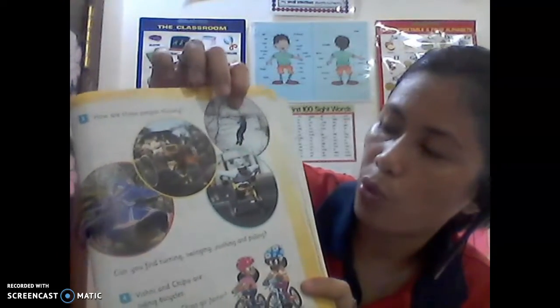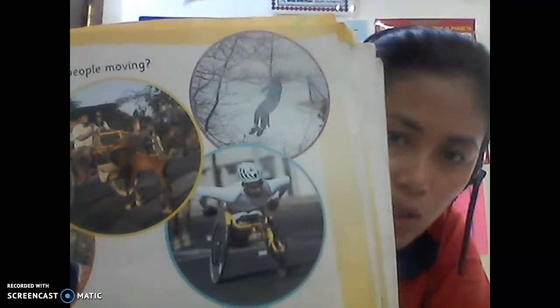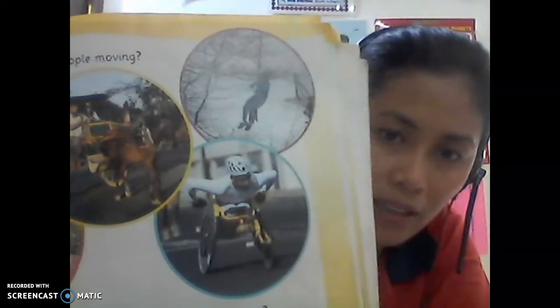What can you do with the rope? And this guy is riding a wheelchair. This guy has no leg. Can you find turning, swing, pushing, and pulling?